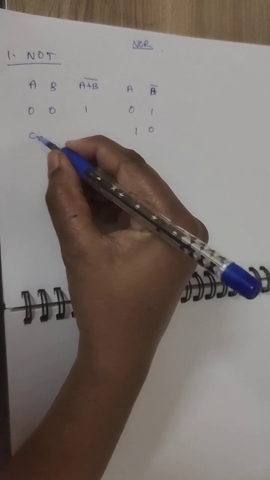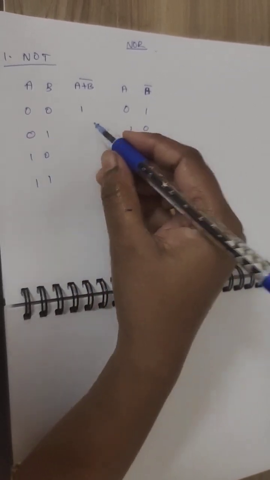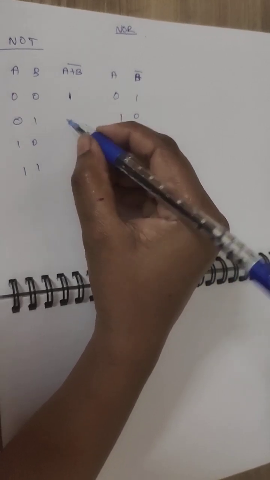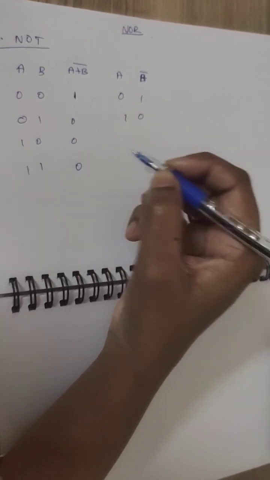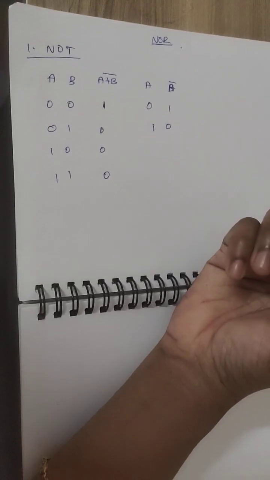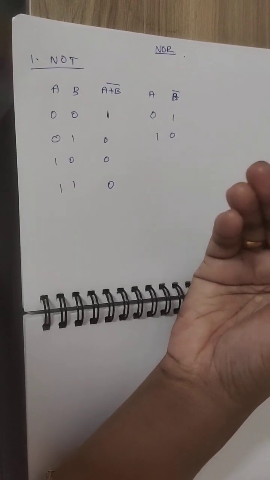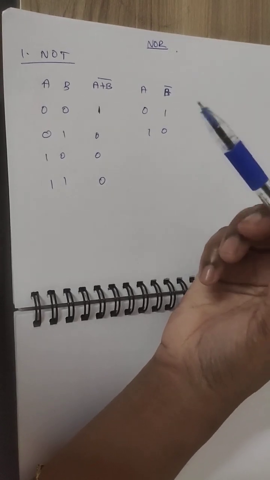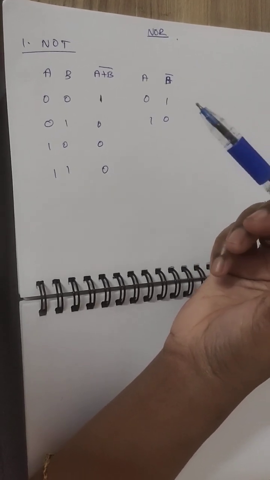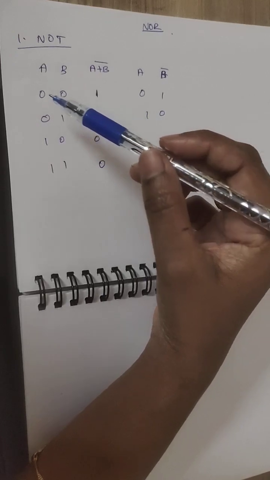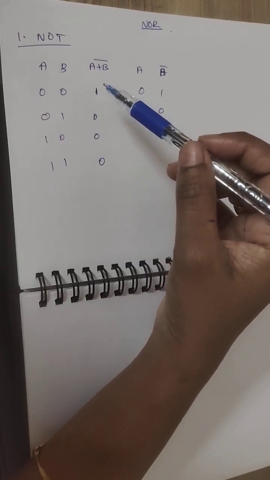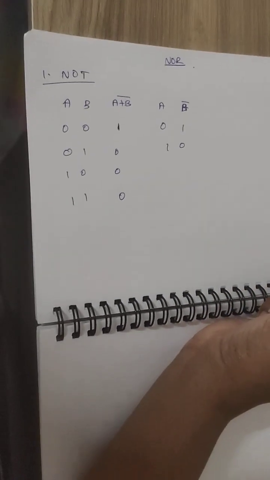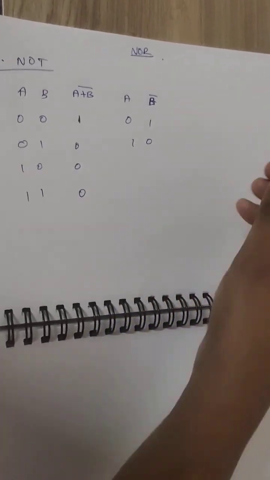So this is the truth table of the NOR gate. For an OR gate, if any one of the inputs is high, the output is high, but the NOR gate is just an inversion of that. So only when all the bits are 0 will you get the output as high; otherwise you will get the output as 0. This is the truth table of the NOR gate.